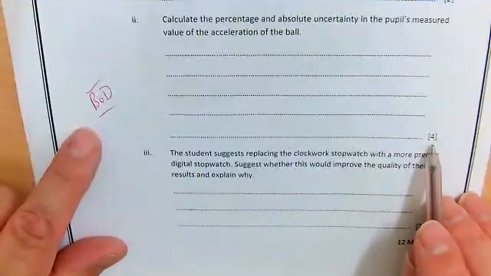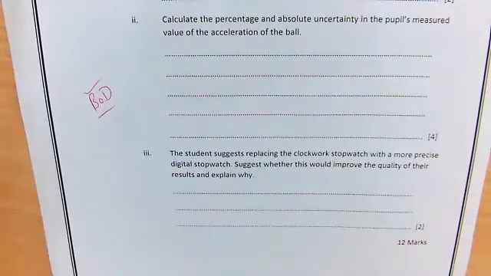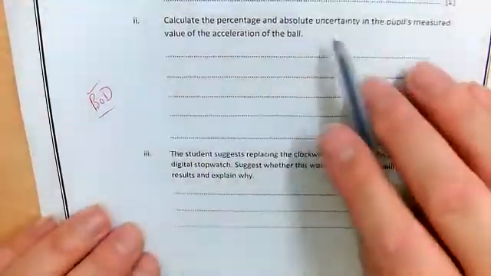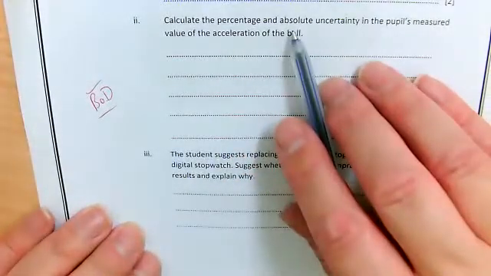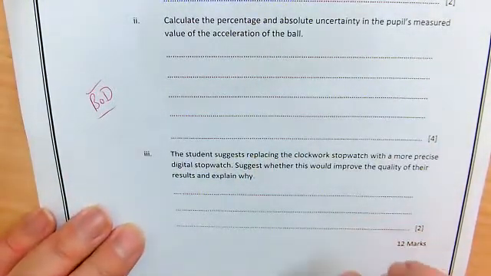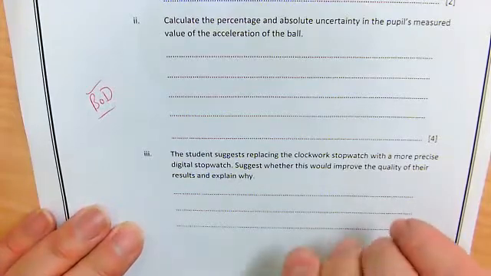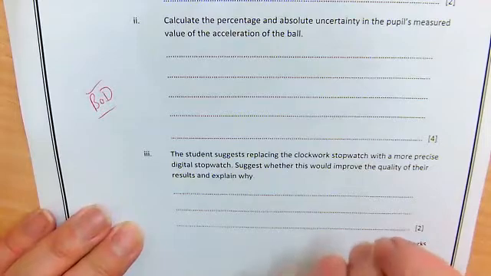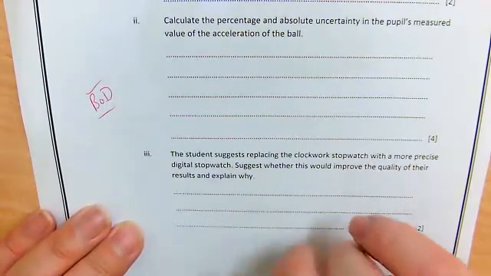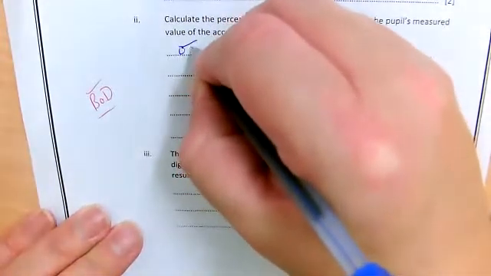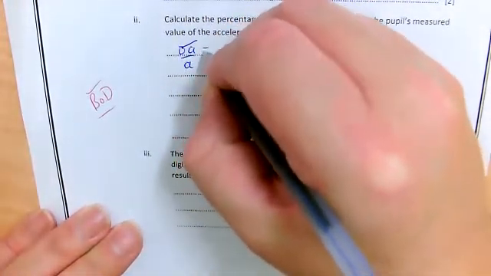But this is a 4-mark question, so you know you've got to set out some working, and you've got to produce some kind of detail. In this case, 2 particular answers. Okay, this actually requires 2 answers. So again, you can do this by working out the range of values and dividing by 2 to get the absolute uncertainty, and calculating the percentage uncertainty afterwards, or you can calculate the percentage uncertainty first and then get the absolute uncertainty. If I do it algebraically, it is my favorite way of doing it, just makes more sense.